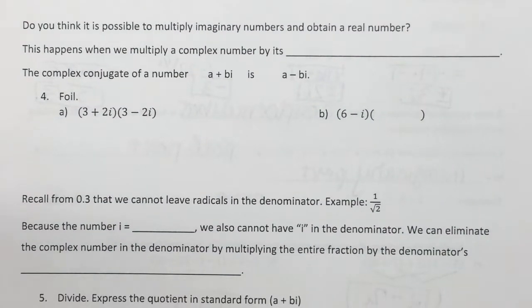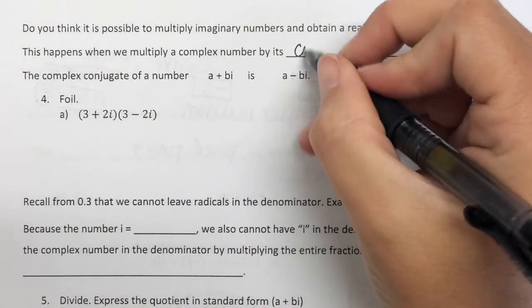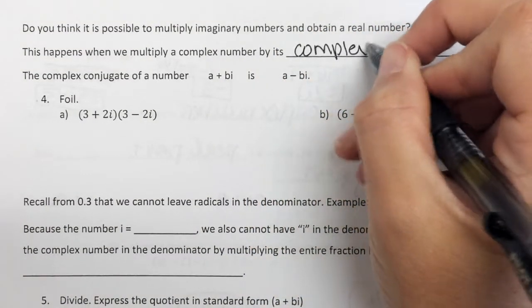We can't multiply two imaginary numbers to get a real number? What about i times i? That makes a real number, right? Good. So when this happens, we usually multiply a complex number by its complex conjugate.